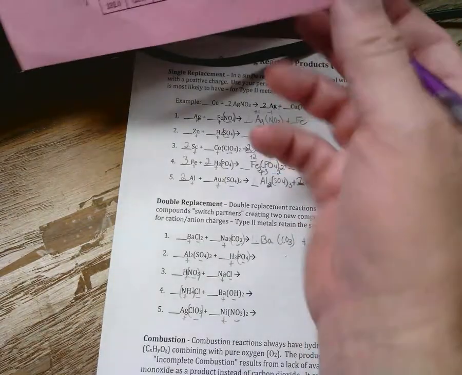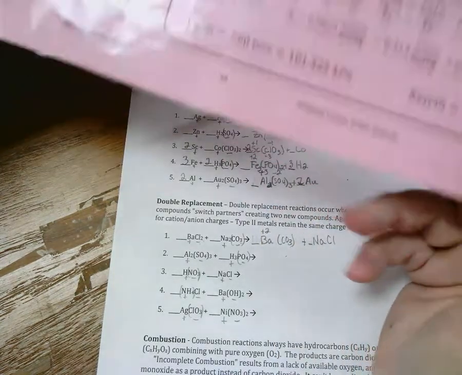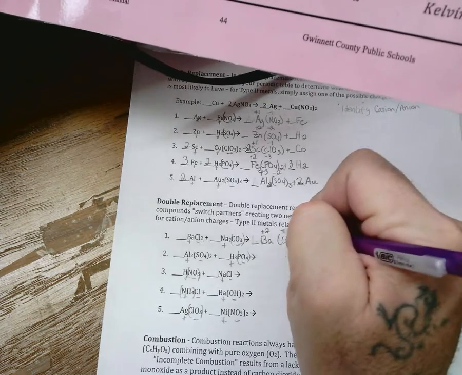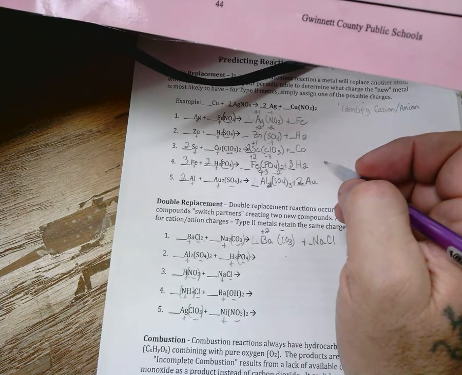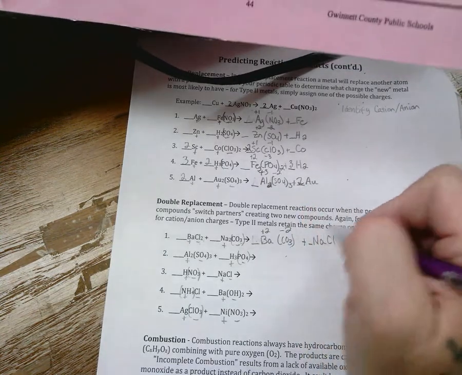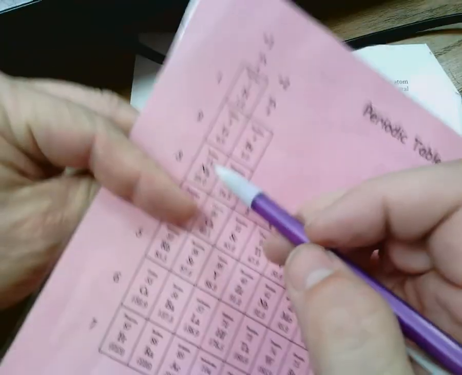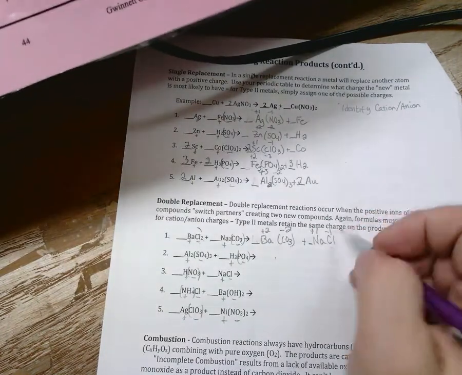So barium +2, chlorate, ClO3 -1. No. What am I doing? Carbonate -2. Carbonate. CO3 -2. Sodium is +1. Chlorine is -1. So it looks like everybody's crisscrossed.